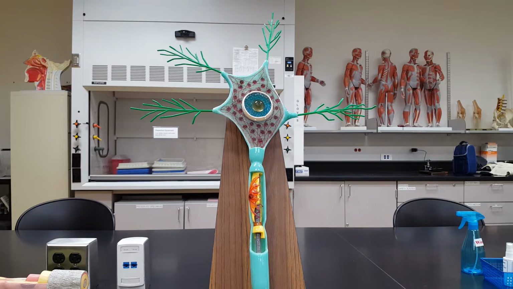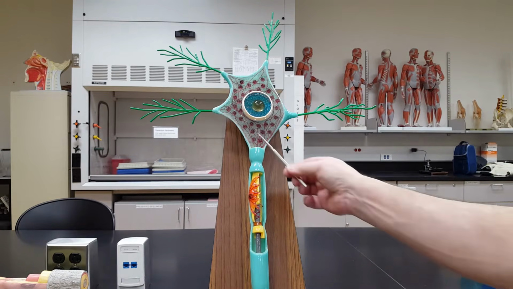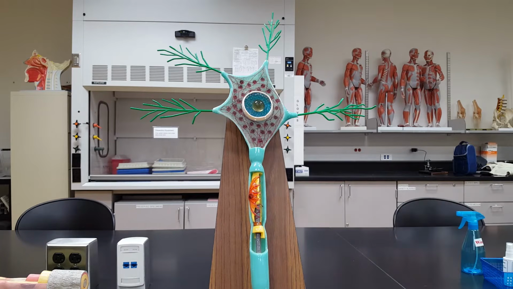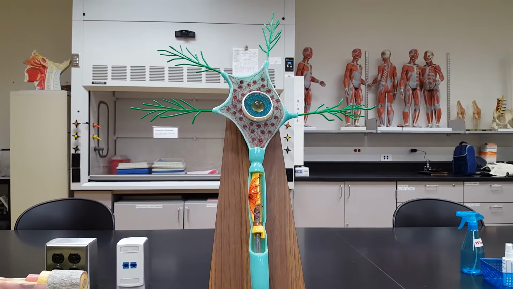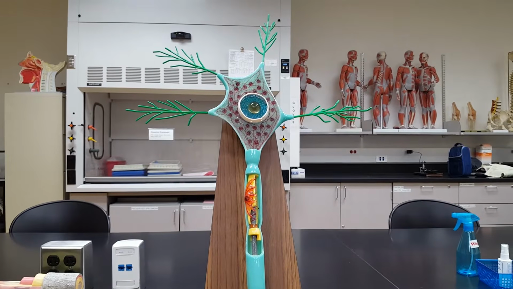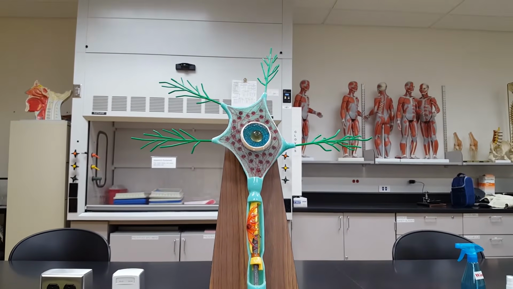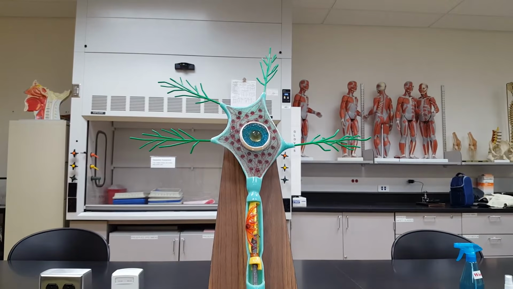You'll hear terms in your lecture like initial segment and trigger zone related here, but for lab, axon hillock is right there. Now let's move in a little closer on this particular neuron to examine that cell body and a couple of the structures we see there.